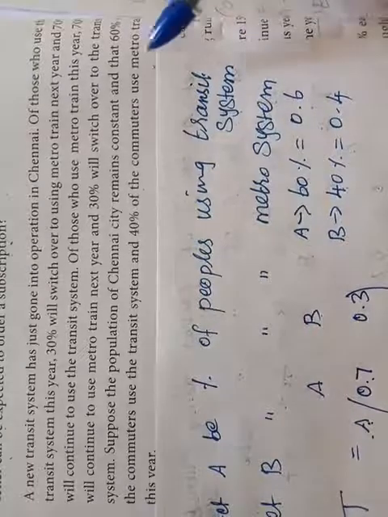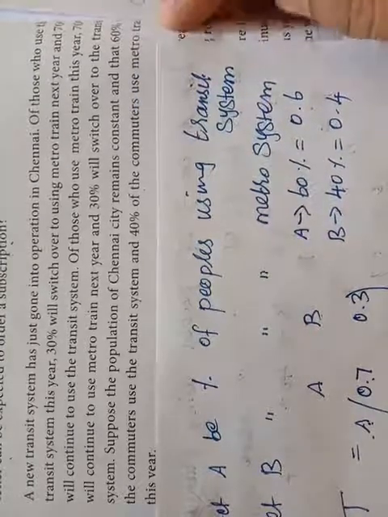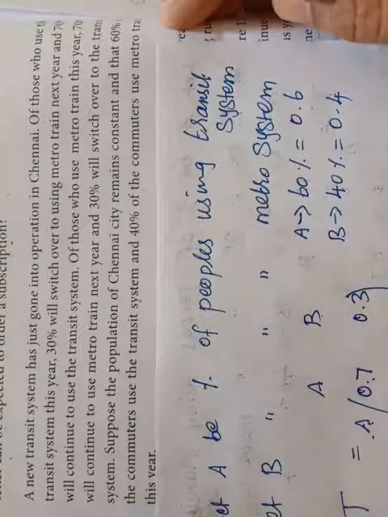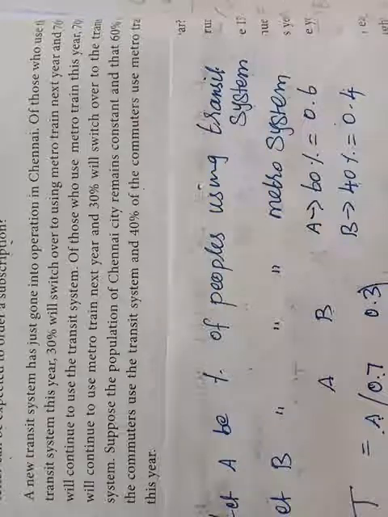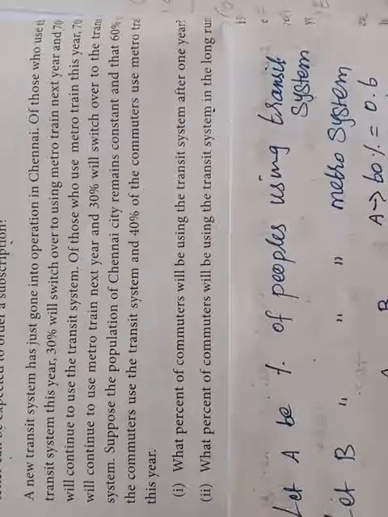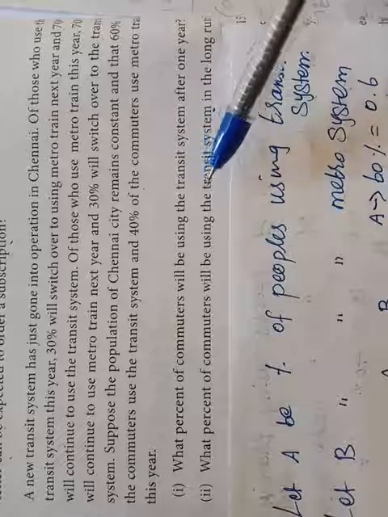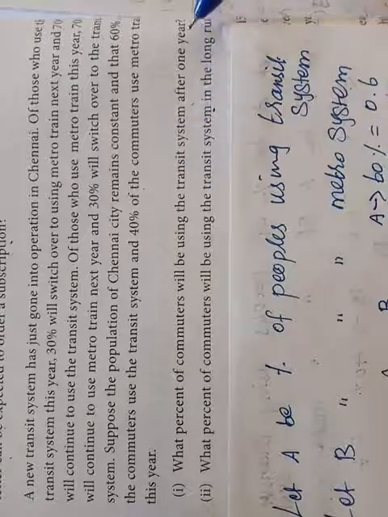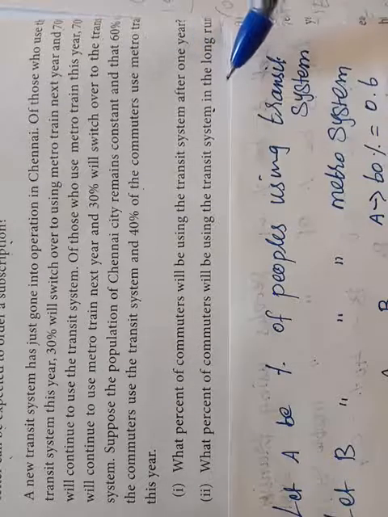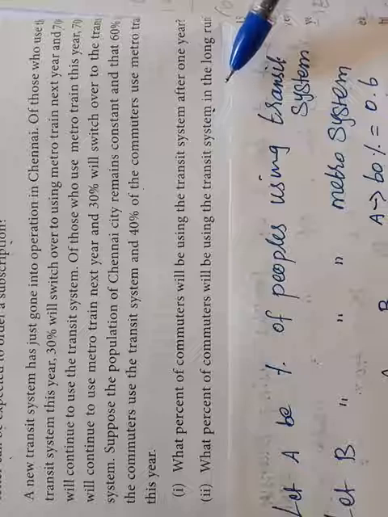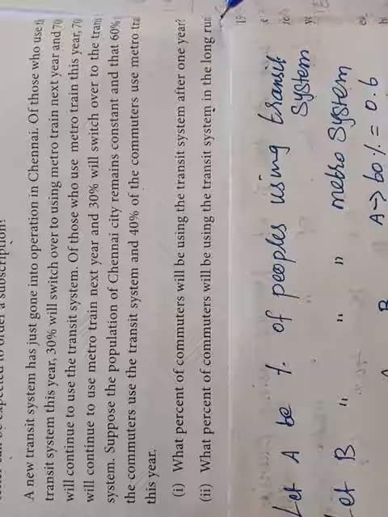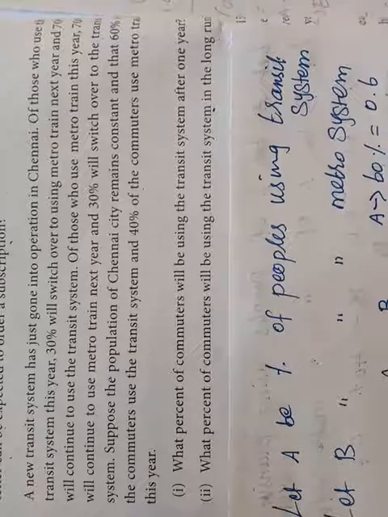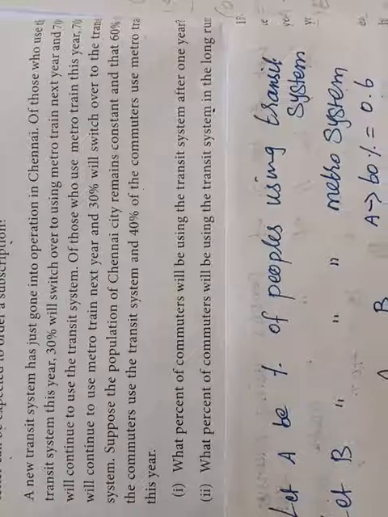Next, suppose the population of the city remains constant, then 60% of the commuters use the transit system and 40% of the people are using the metro train system this year. That means A is equal to 60%, that is 0.6, B is equal to 40%, 0.4. Two questions are asked. First question: what percentage of the commuters will be using the transit system after 1 year? One stage transition you want to use. Next, what percentage of the commuters will be using the transit system in the long run? For that you use the equilibrium. The first one, one stage transition, we can do.